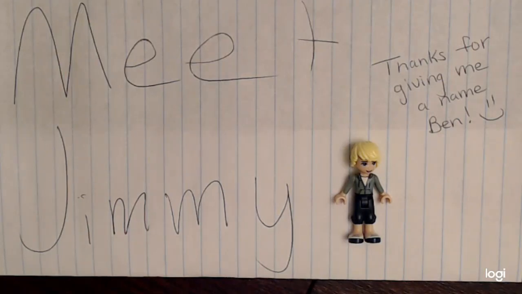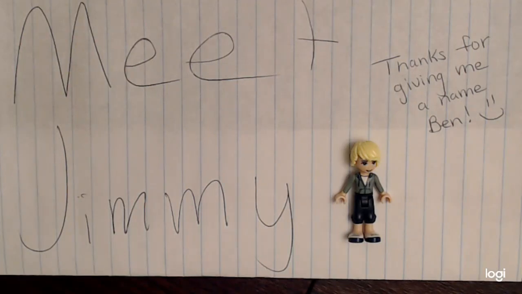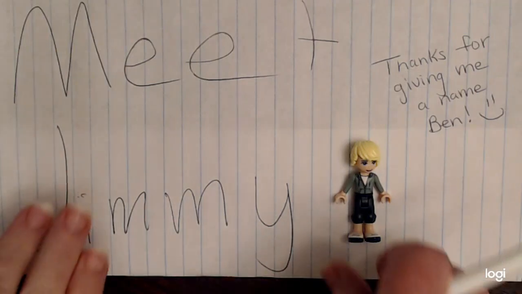Today I would like you to meet our friend Jimmy. Thanks to Ben, who gave our little friend Jimmy a name. We're going to use Jimmy to help us look at our homework from yesterday. The assignment you were to work on was from Lesson 3 in Mod 6. Let's move you over here, Jimmy.